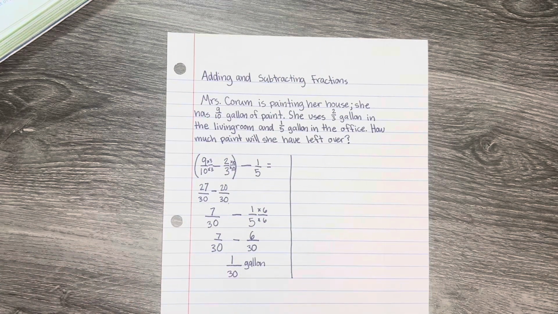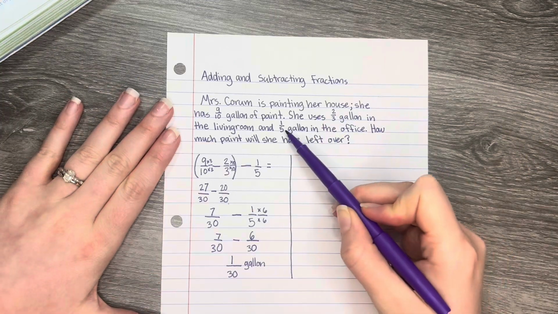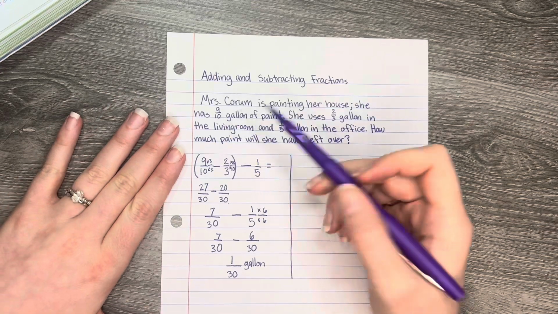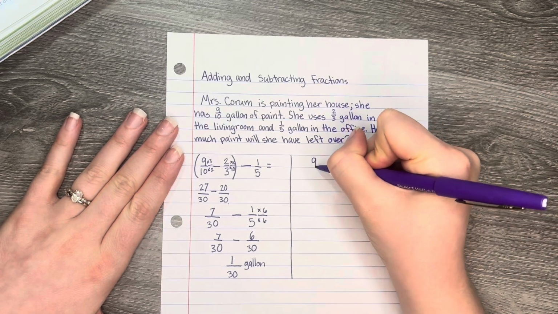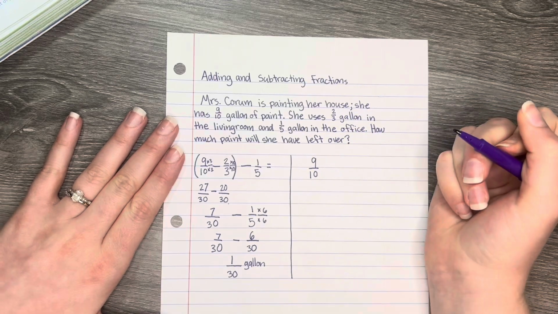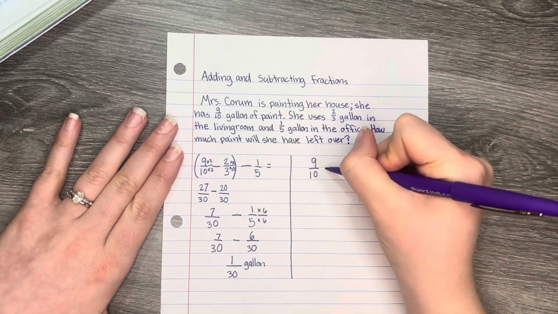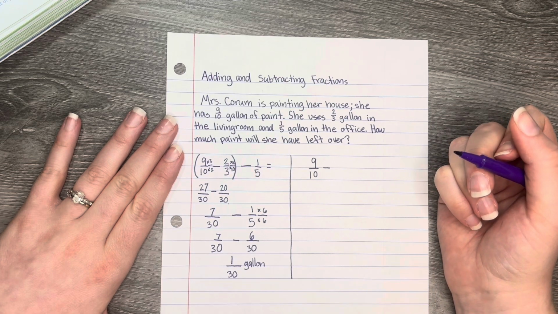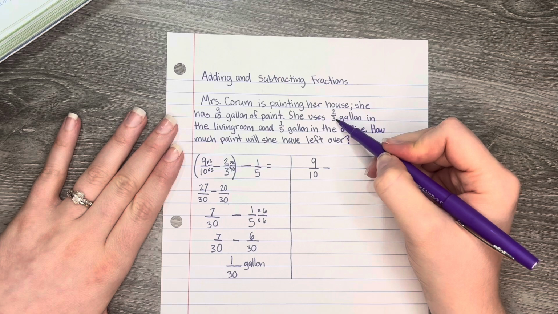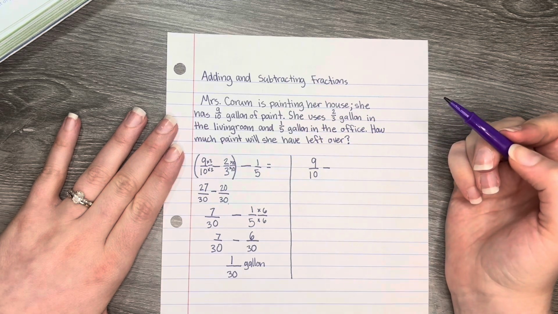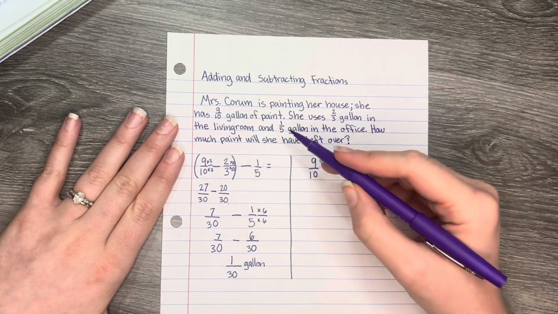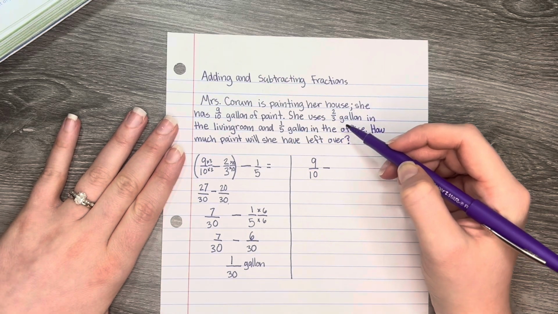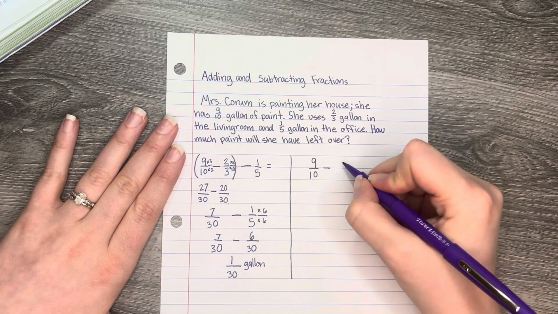Another way to think about this problem would be to find the total amount of paint that was used and then subtract that from the total. So the total amount of paint that I started with was 9/10 of a gallon. And I used some of that paint. That tells me that I'm going to be using subtraction as my operation here. But I used 2/3 and I used 1/5 of a gallon. So I could combine the 1/5 and the 2/3 together first to find the total amount of paint that was used.